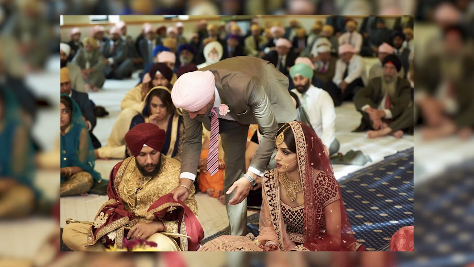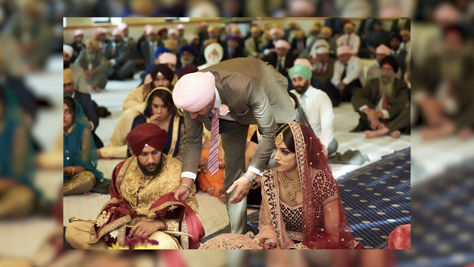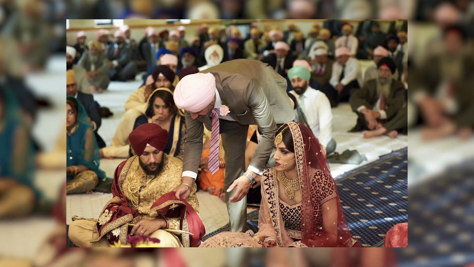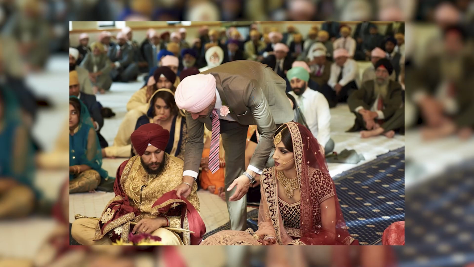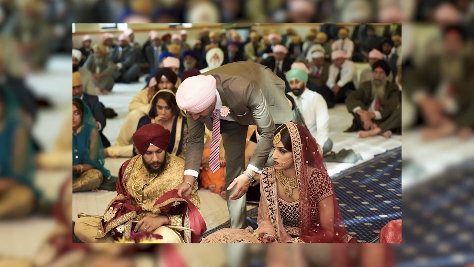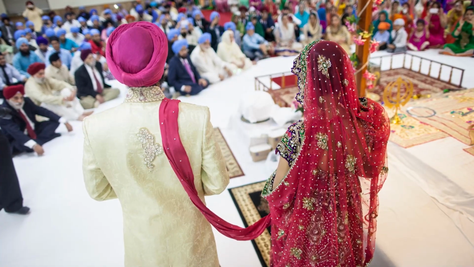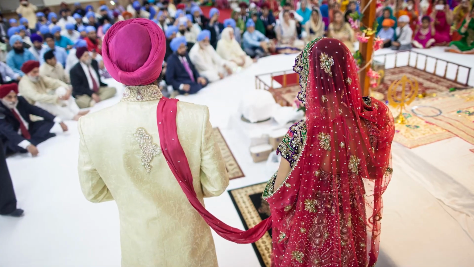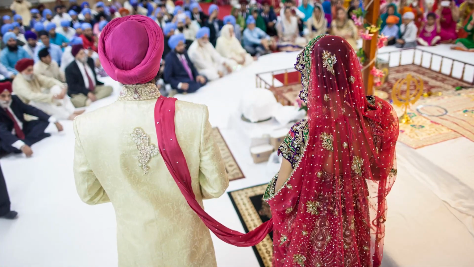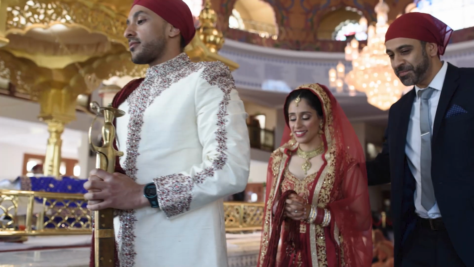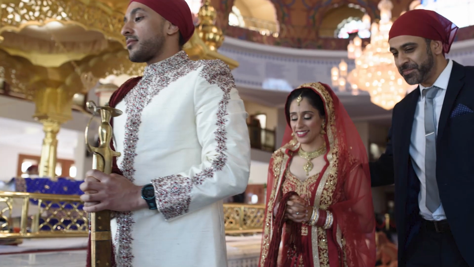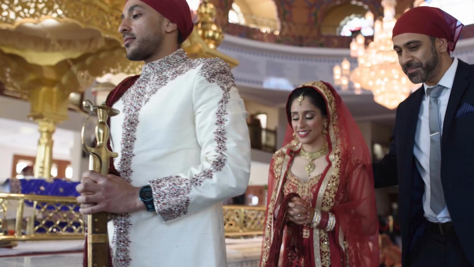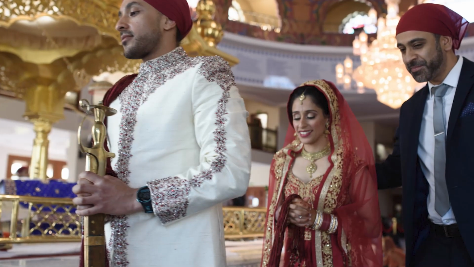Later, all other friends and relatives are feasted and then all enter a specially arranged pandal or Gurudwara where Anand Karaj, the marriage ceremony, is performed by the priest with Sikh musicians singing relevant hymns from the Guru Granth and the couple revolving around the holy book 4 times in a clockwise direction.